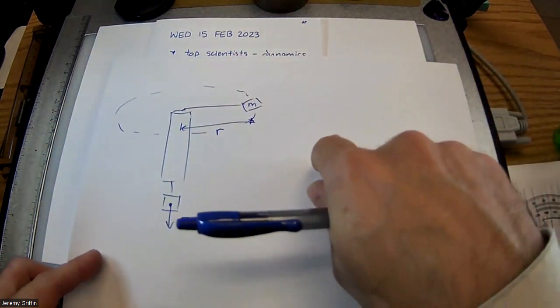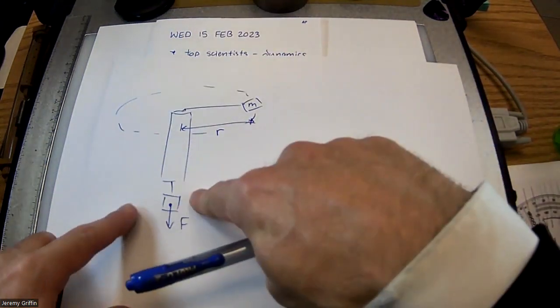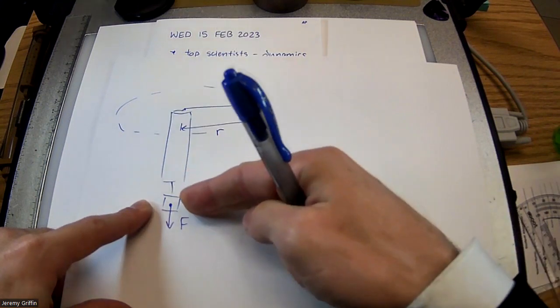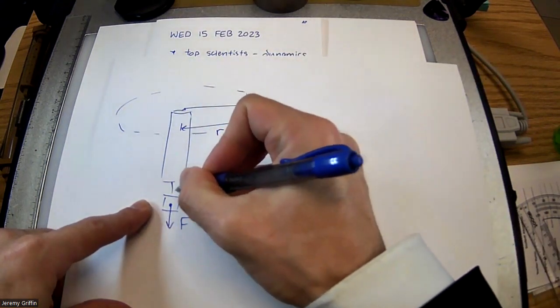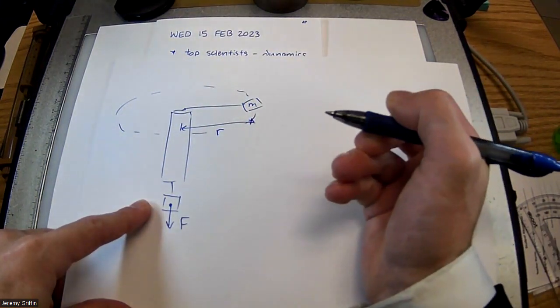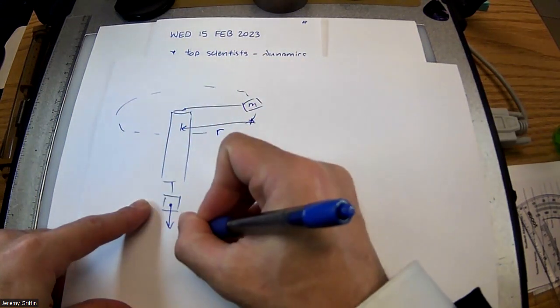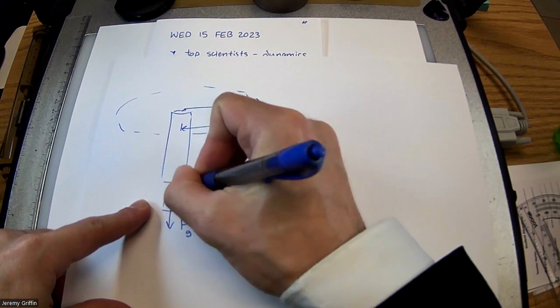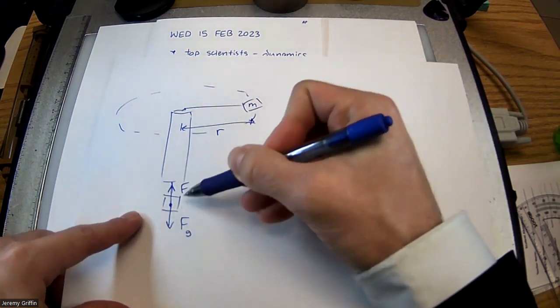If the bottom Plato bucket was in static equilibrium, let's say it's not moving up or down, is the tension of the string holding it up equal to the force down? Yeah. So this could be a force due to gravity, like the weight of this bottom bucket, and this could be the force due to tension holding it up.